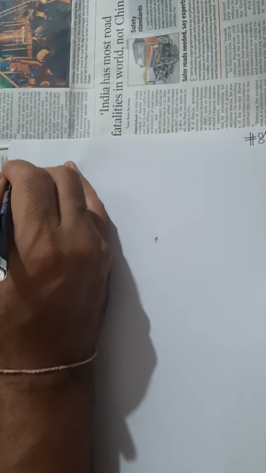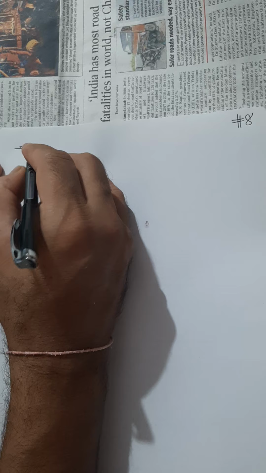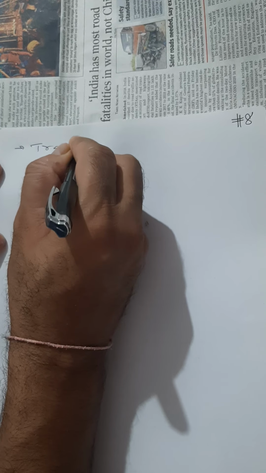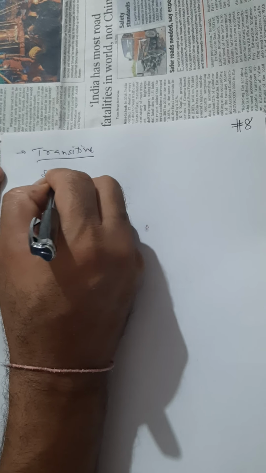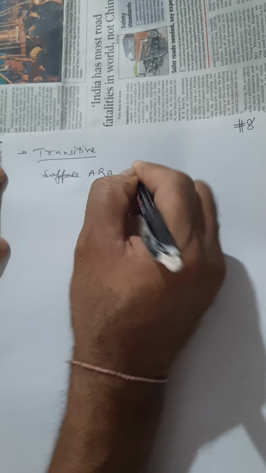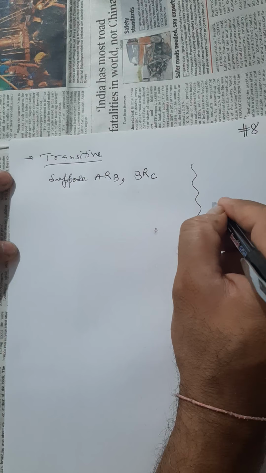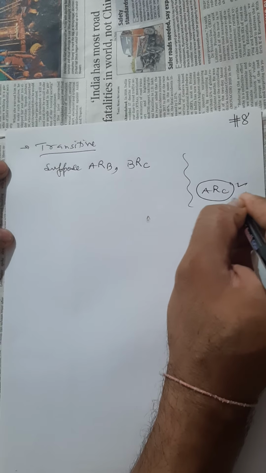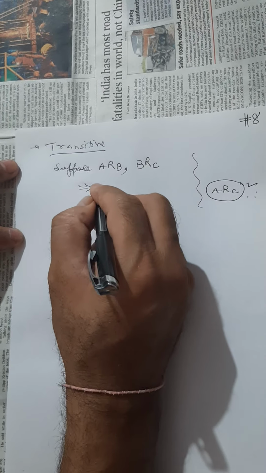Now let's check the third, the transitive property. You know what is to be done. Suppose A is related to B, B is related to C, and you need to show that A is related to C. What is the meaning of A related to B?